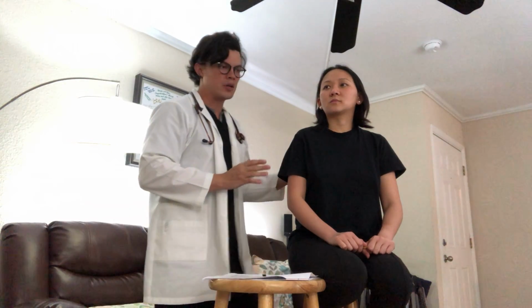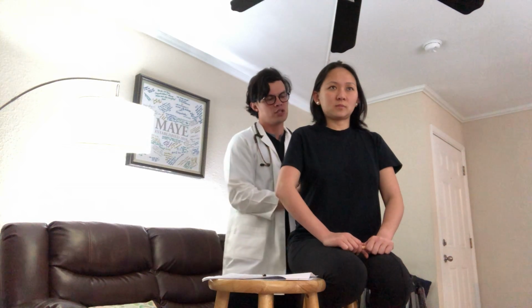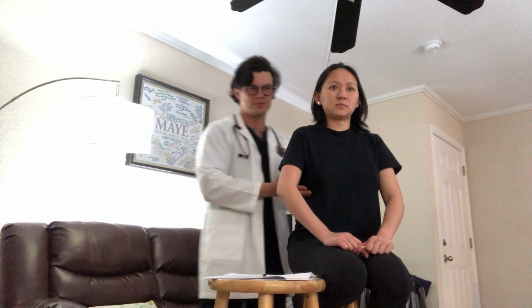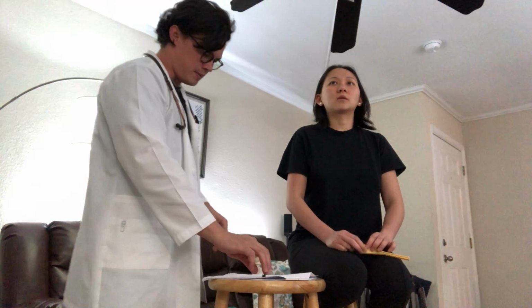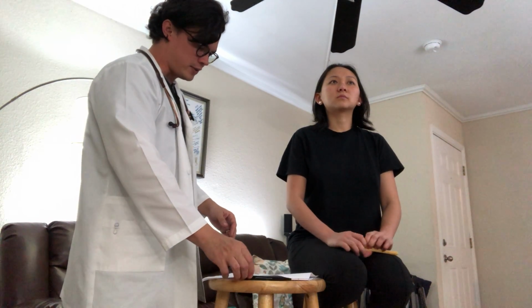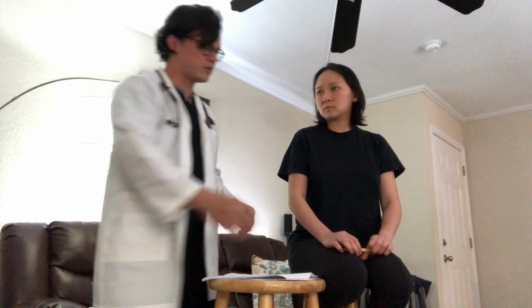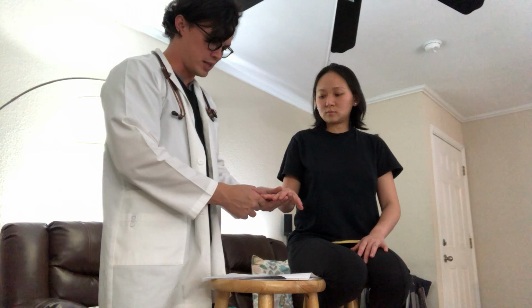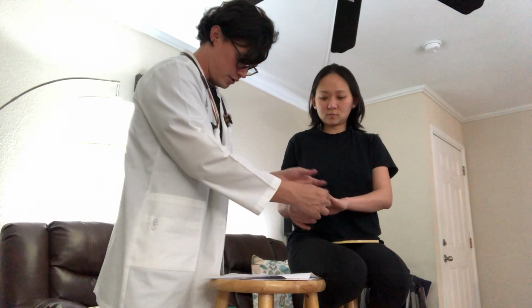So to check for the AP ratio, you check the back, making sure that the posterior side of the back is half the size of your lateral side. And inspect the nail for clubbing. Make sure that the capillary refill is less than 3 seconds. And then you check also on this side.